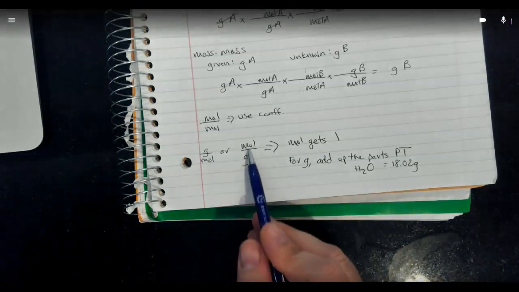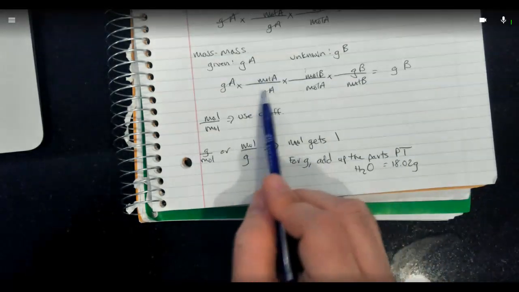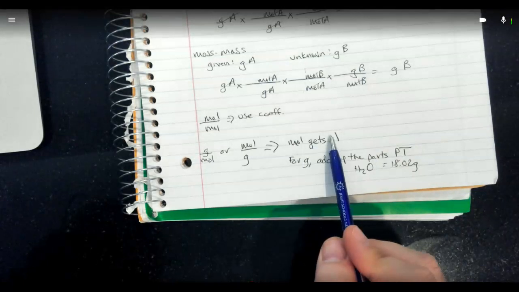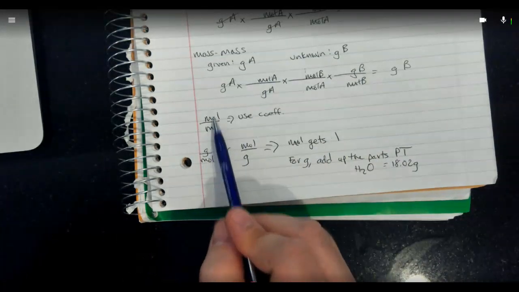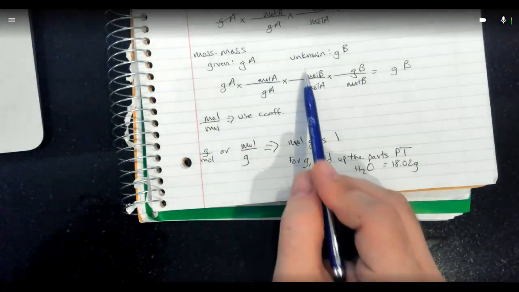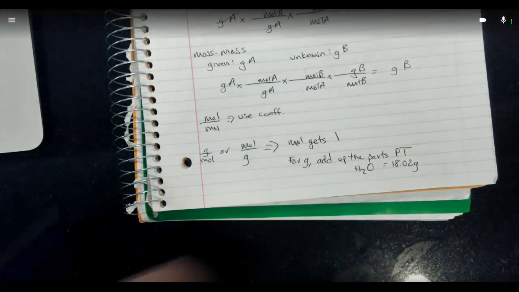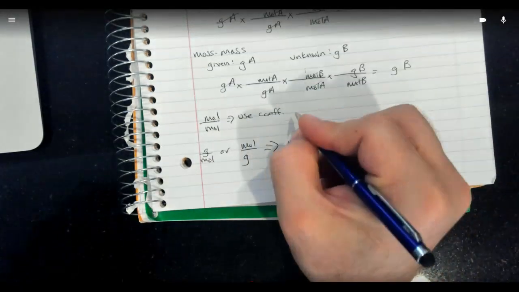When it's mole and gram together, like we have here and here, mole gets the 1. When it's mole over mole, use the coefficients. Use the coefficients from the balanced chemical equation.